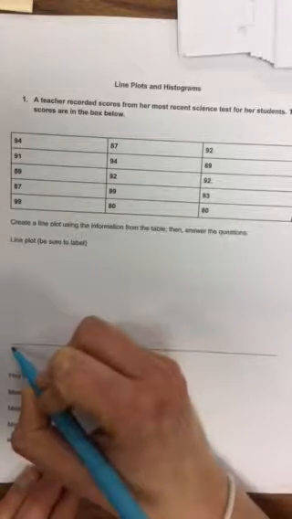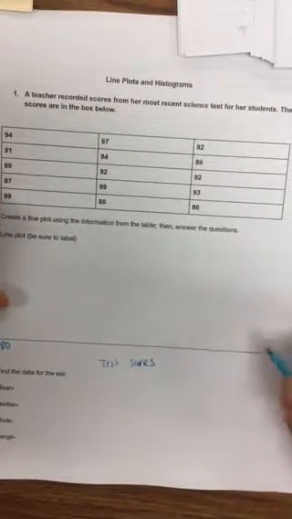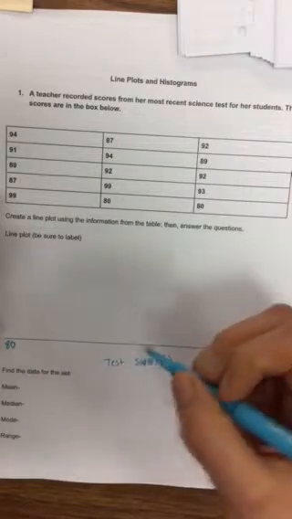All right, it looks like the lowest one I have is 80. When I go through, I have a 99 here for my highest, and I don't see anything higher than a 99. So I think my highest one's going to be a 99. I put that in the end. And then you number the other numbers, 80 through 99.